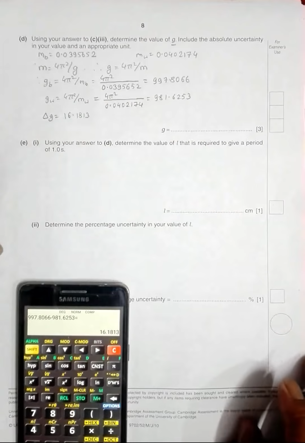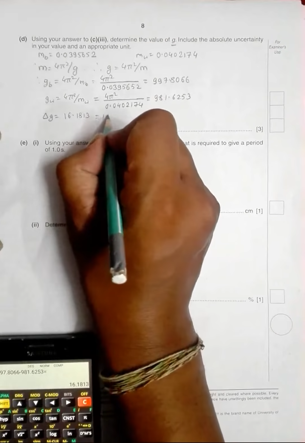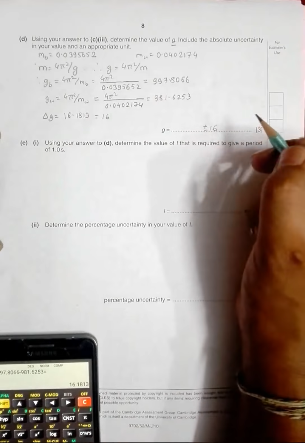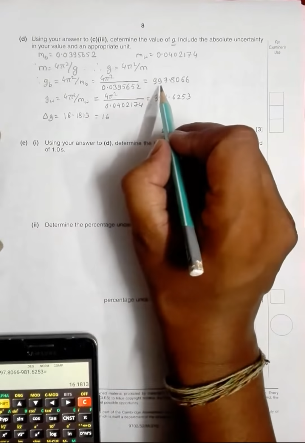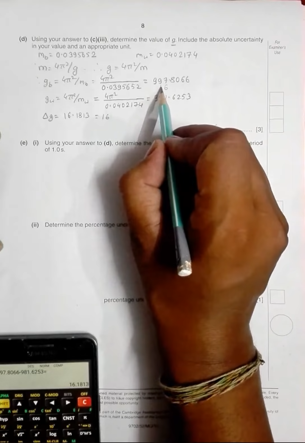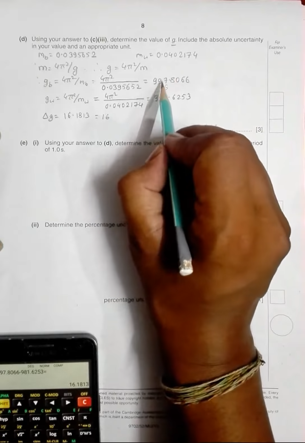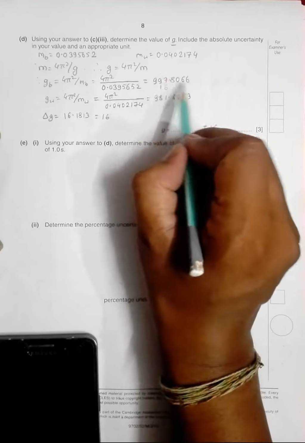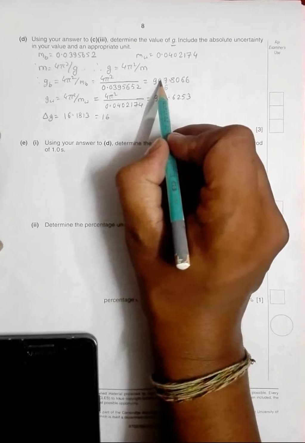I have to write the error in maximum 2 SF, so it's just 16. So plus minus 16. Now if I write 16 here, the first digit of the error starts from this digit, so I can write only up to this. All these things should be rounded off here, it becomes 10, so this also becomes 10, so it is 100.